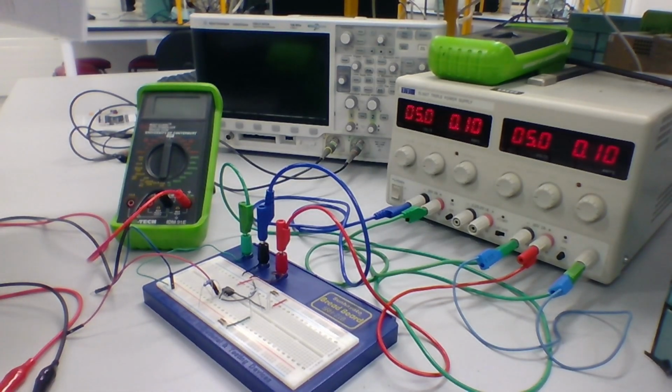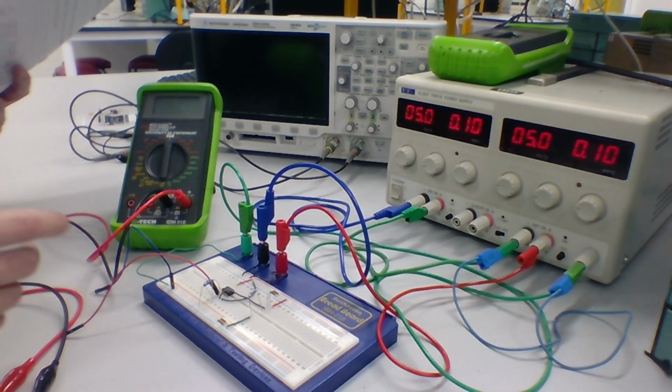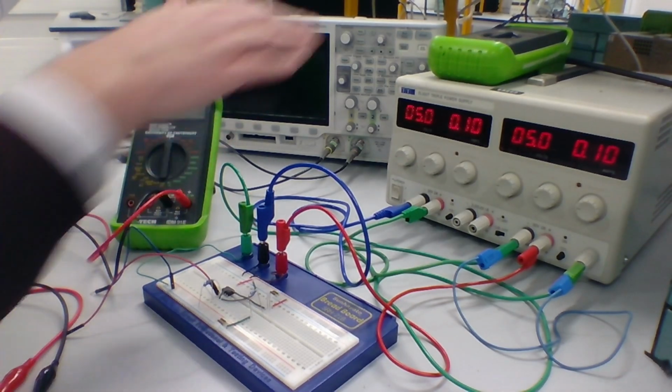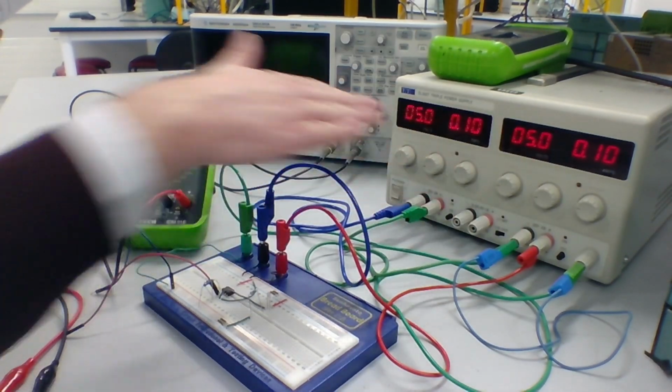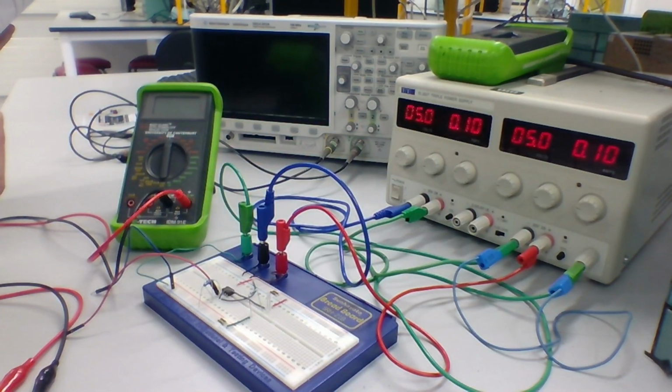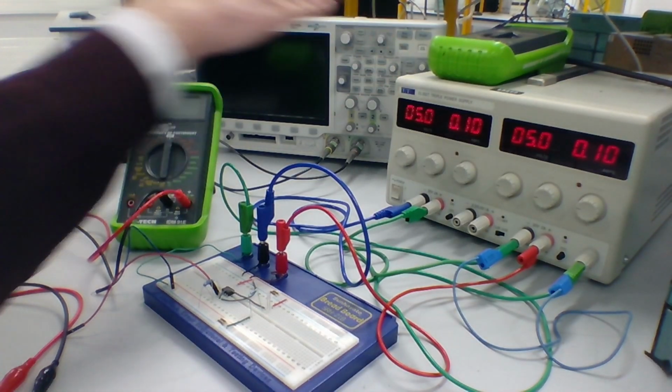As a reminder for these labs, we're using the LMC6462 dual op-amp. We'll need to have a plus or minus 5 volt supply set up. I have this already set up here. If you're not sure how to do that, refer back to lab 2, where we talk about setting up that supply, or ask a TA.